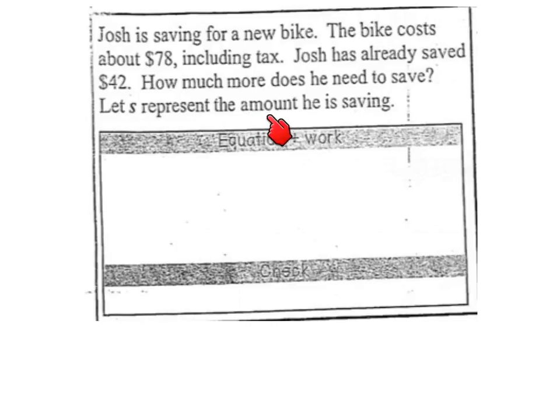Let S represent the amount he is saving. Oh my goodness, I hate that, because what do you mean? The amount he's saving in total? Do you mean the amount that he still has to save? No, let's get rid of that. Let's rewrite that. Let S represent the amount he still needs to save. By the way, all the other word problems do not have variables declared. Make sure you define your variables.